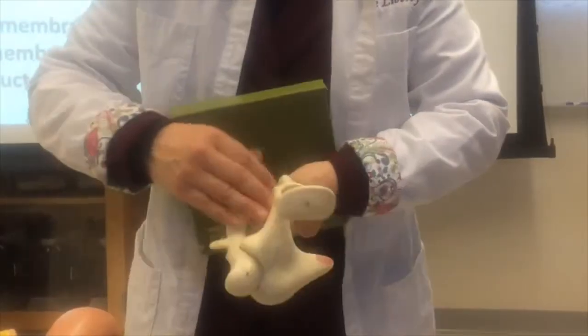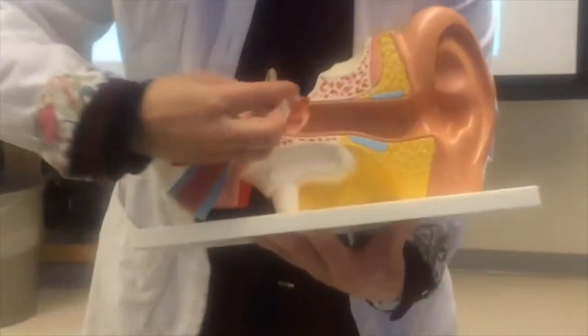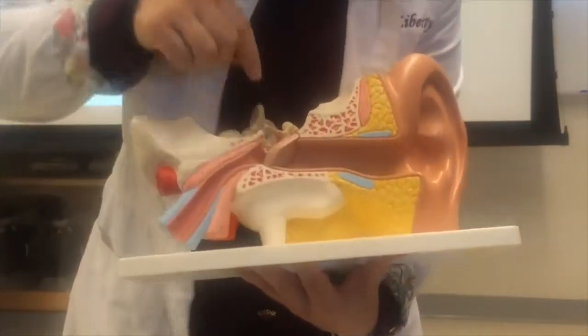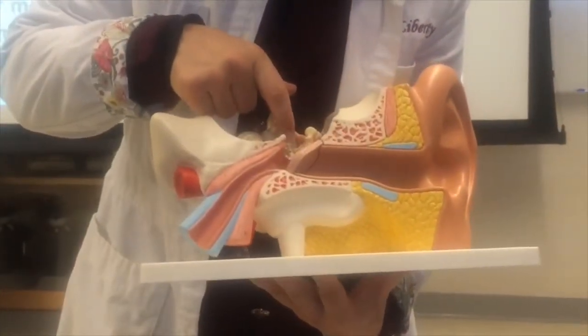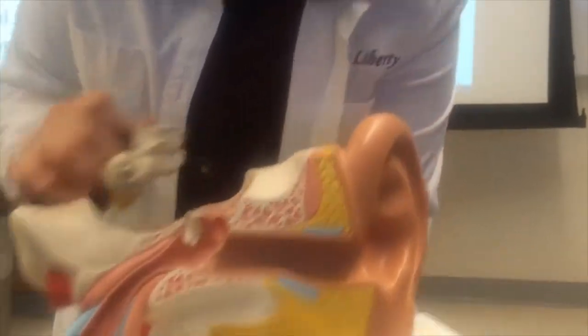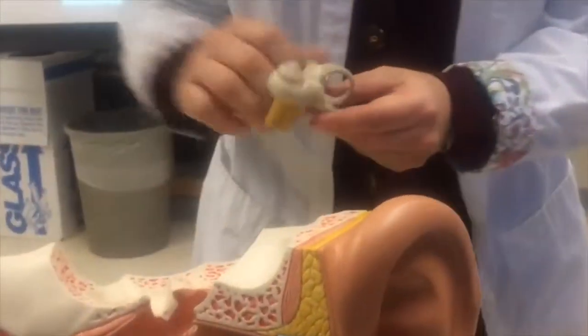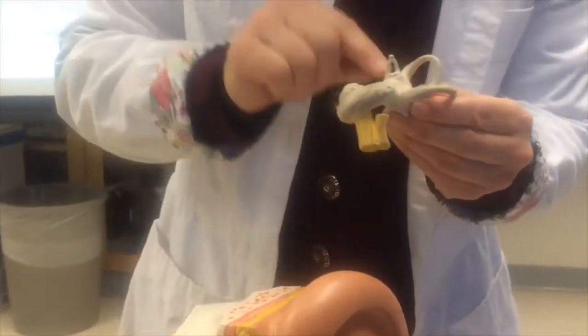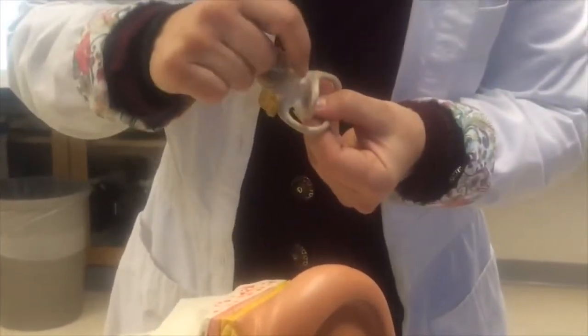Okay, so that's what you're going to see. Once you have sound go through here, it vibrates this, and then all these bones vibrate, these three ossicles, and then here's the stapes. Now, the ossicles are part of the middle ear. And here's the stapes, the last one, and it's connected to the oval window right here.